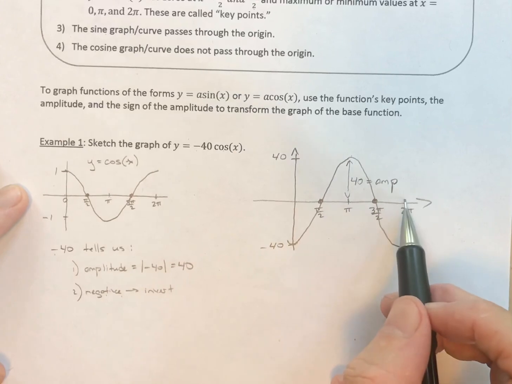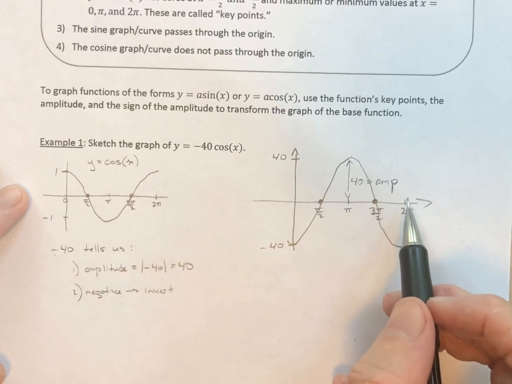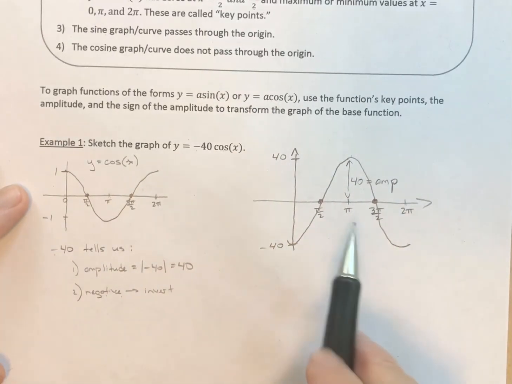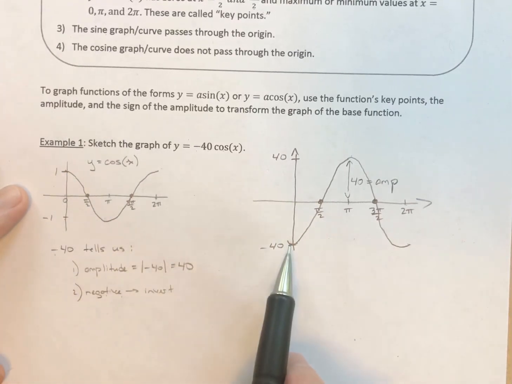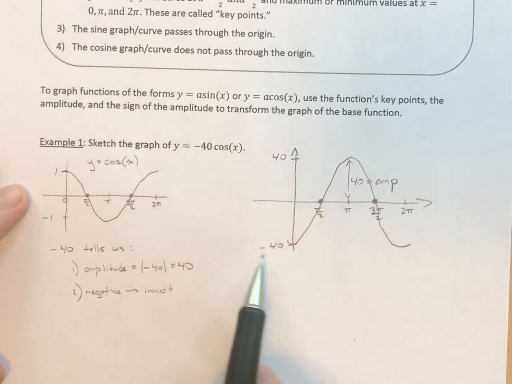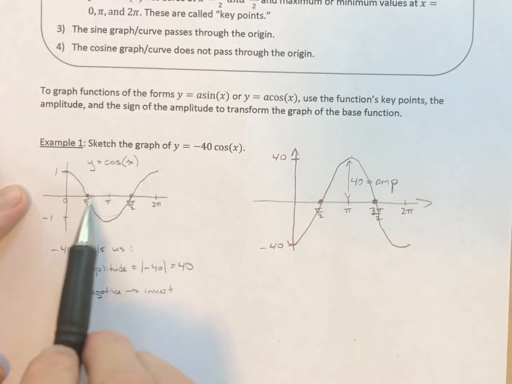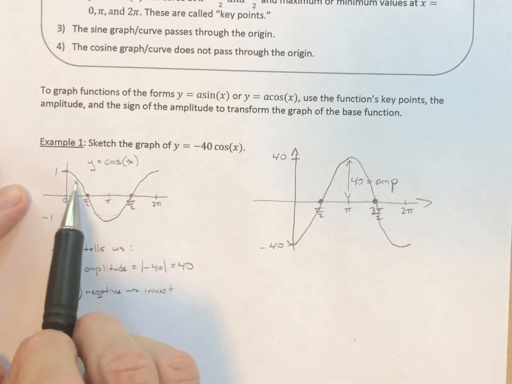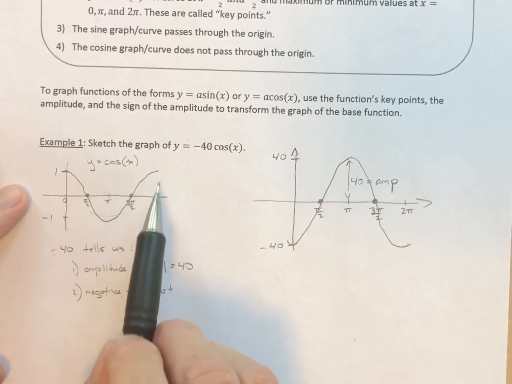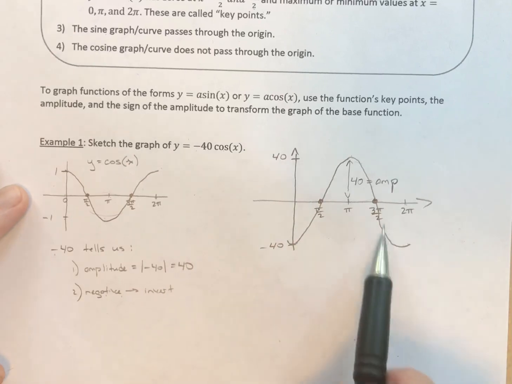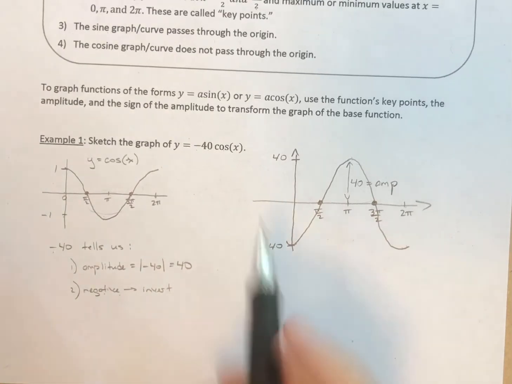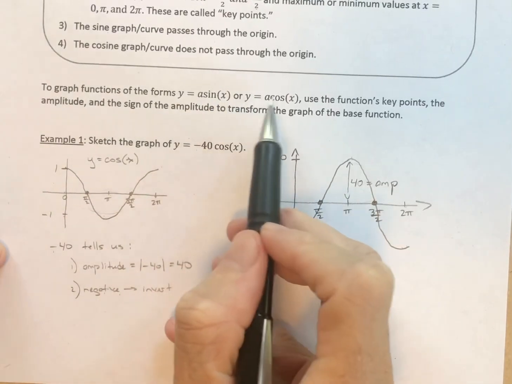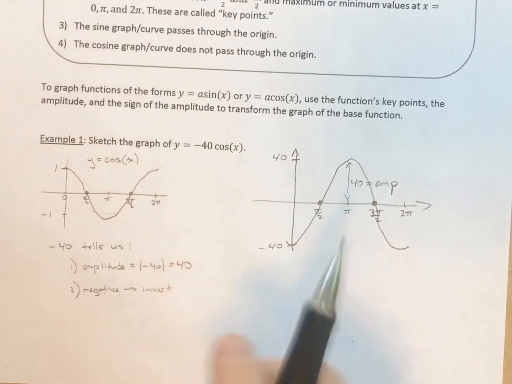From 0 to 2 pi is 1 period, one time around the circle, and it's inverted. You can see this one went from high to low to high. This one goes from low to high to low, so it's inverted. This trough here is a peak in this one. This half peak here and half peak here is a half trough here and a half trough here. So that gives you a sense of graphing these things just using the key points and what you know about the base function and what A represents.